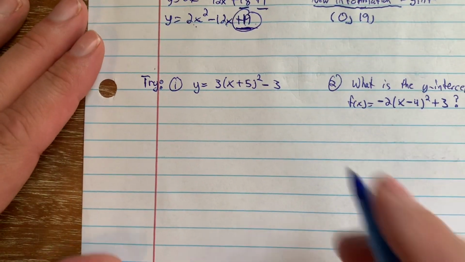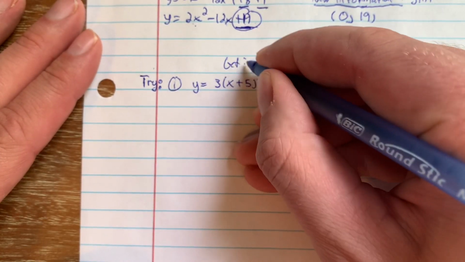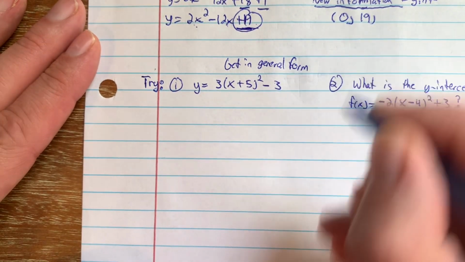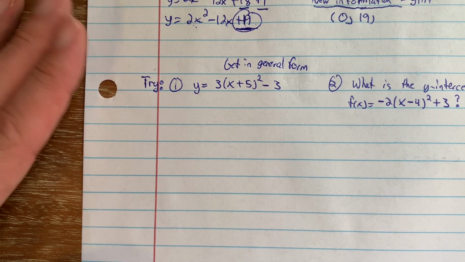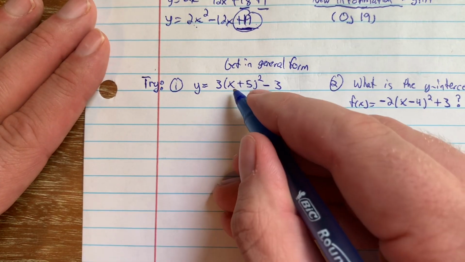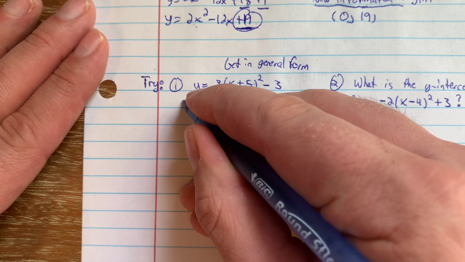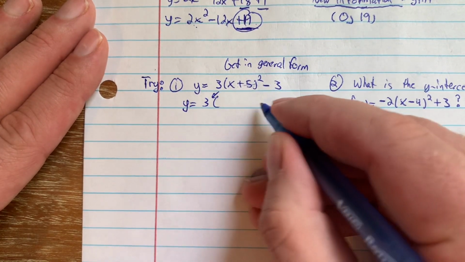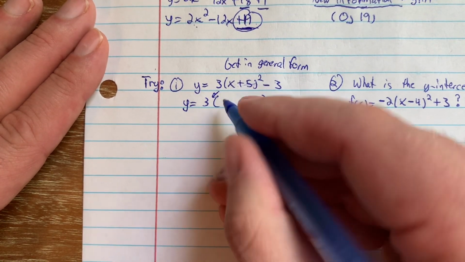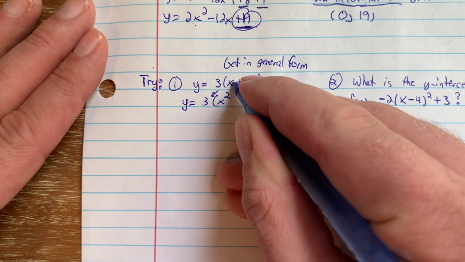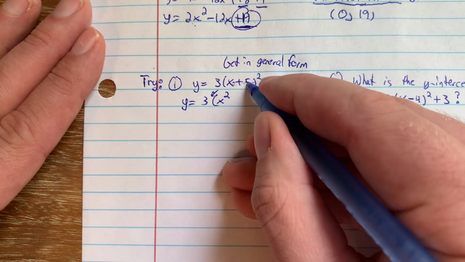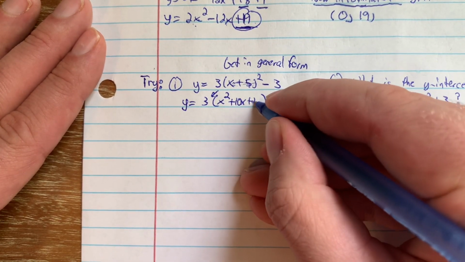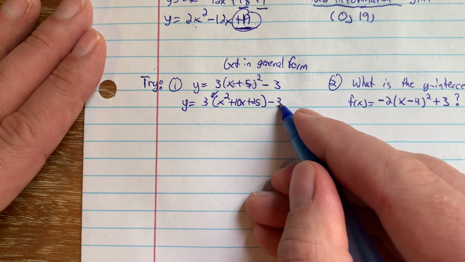Why don't you guys try this on your own? So get in general form. Try this one on your own. And hopefully the first thing you notice is that you need to square the binomial. So we're going to leave the 3 alone. We're not going to multiply yet. We always have to square the binomial. And the way we square a binomial is we square the first one, multiply these two together and double it. So x times 5 is 5x, doubled is 10x, and then we square the last one. We can't subtract the 3 yet.